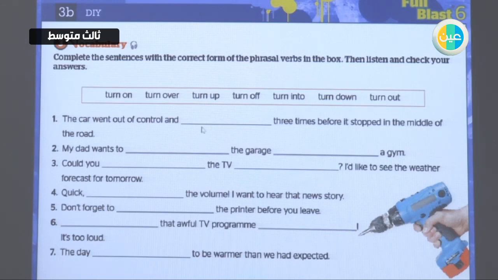The first one, the car went out of control and 3 times before it stopped in the middle of the road. What do you think the correct verb is here? Turned over. My dad wants to the garage a gym. So we have 2 spaces here.